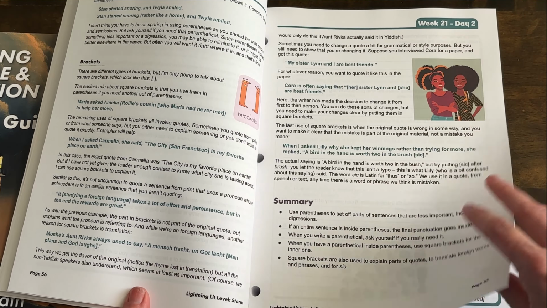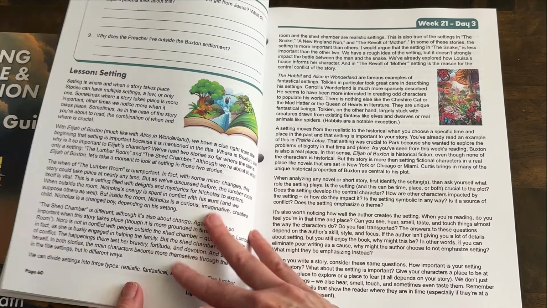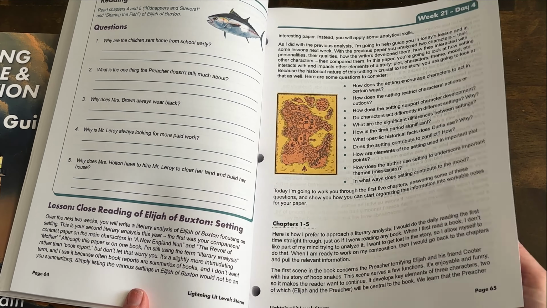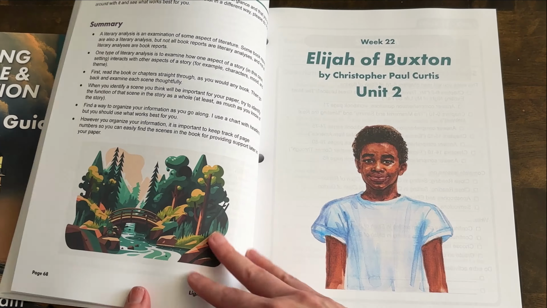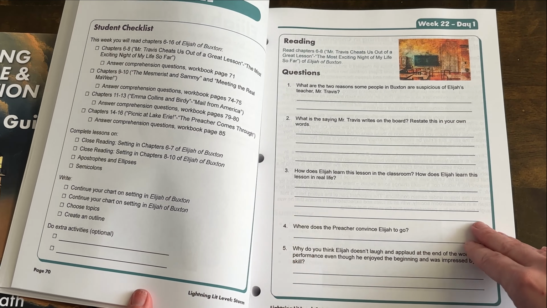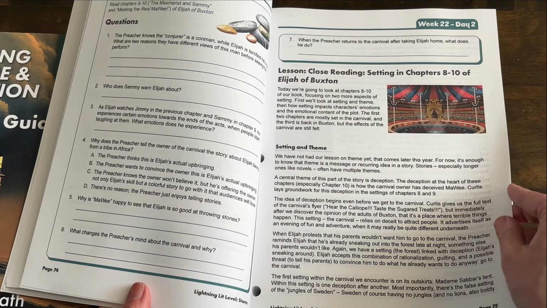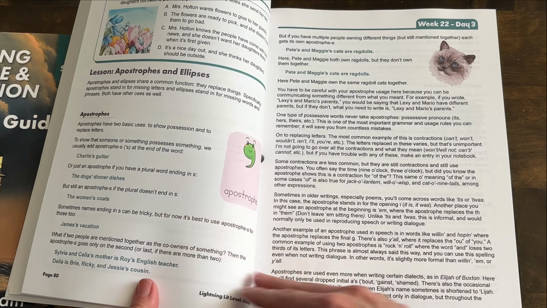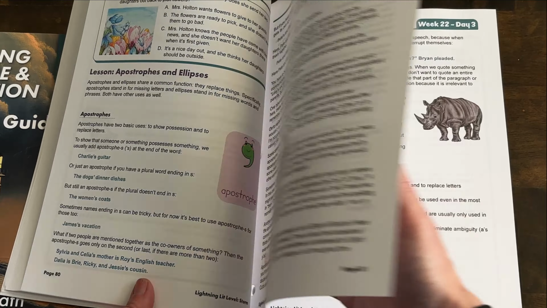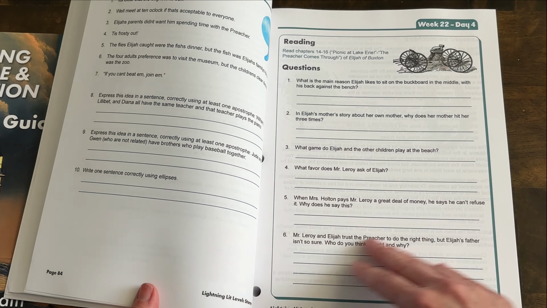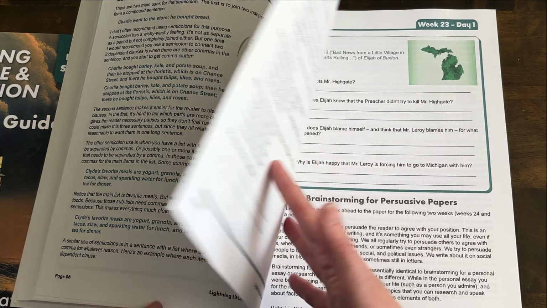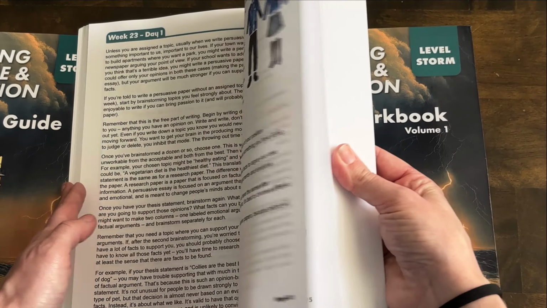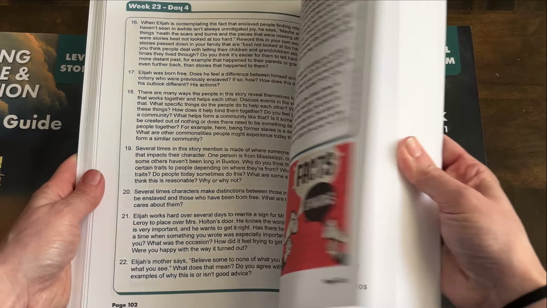Parentheses and brackets. All right, so now I'm gonna just kind of flip through a little bit faster.